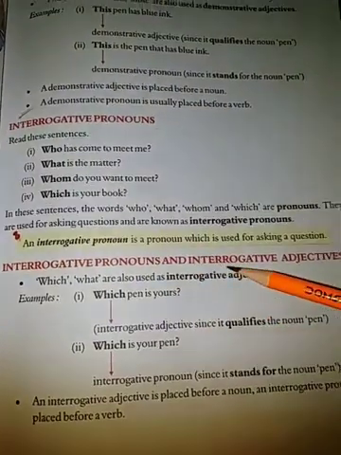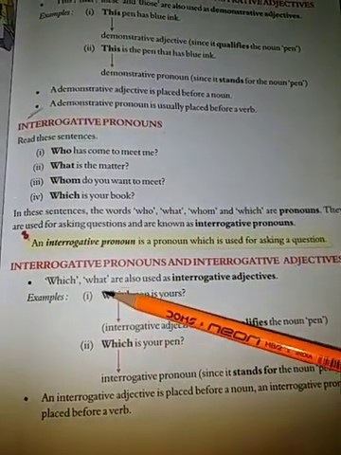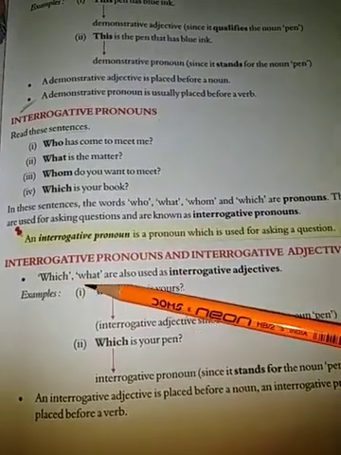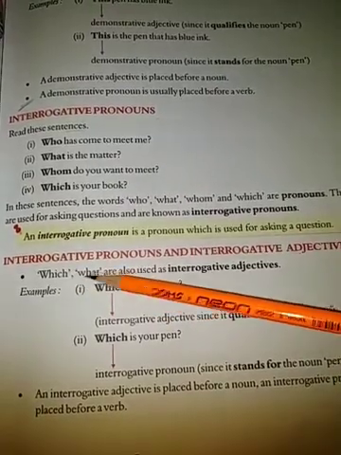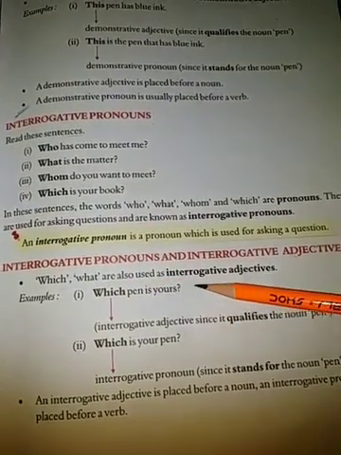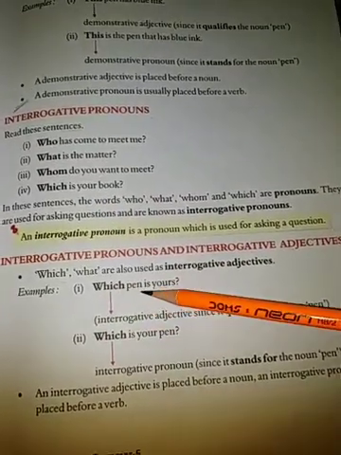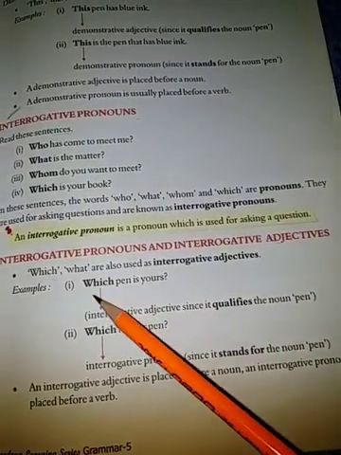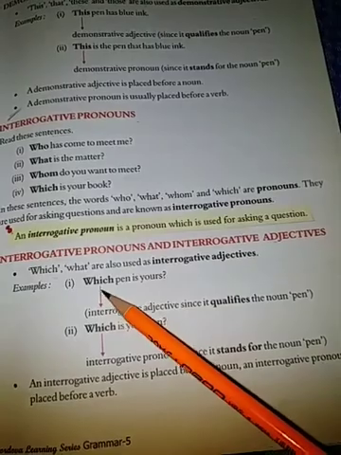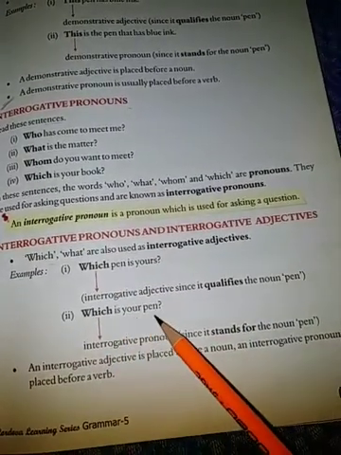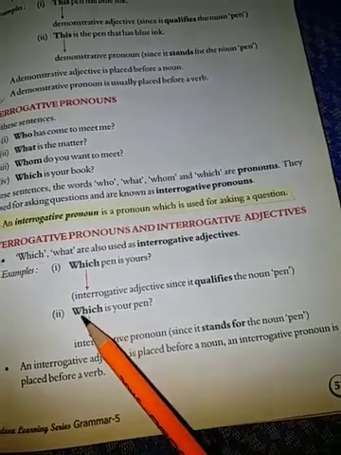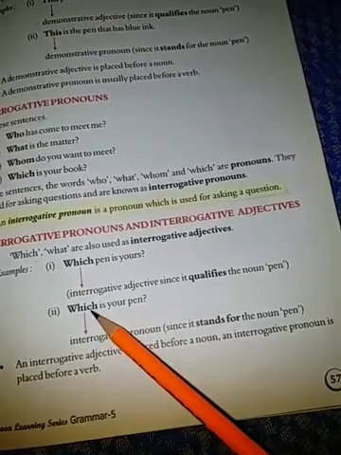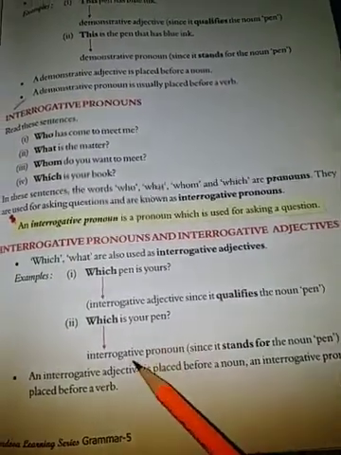Interrogative pronoun and interrogative adjectives. Which and what are also used as interrogative adjectives. Examples: Which pen is yours? Here it is an interrogative adjective since it qualifies the noun pen. Which is qualifying the noun pen, that's why it's an interrogative adjective. Which is your pen? Interrogative pronoun. This is asking a question, since which stands for the noun pen, that's why it's an interrogative pronoun.